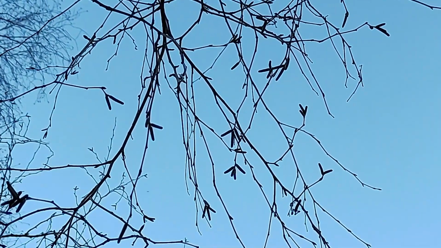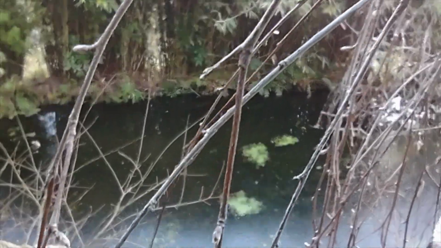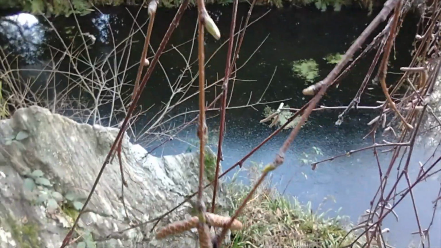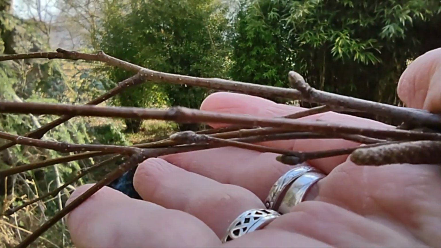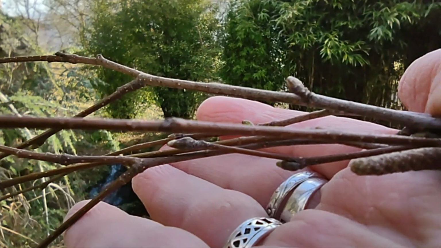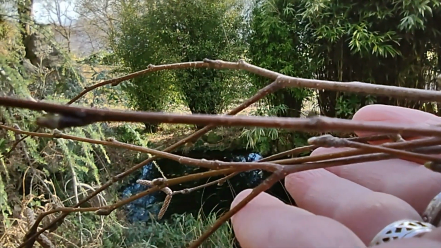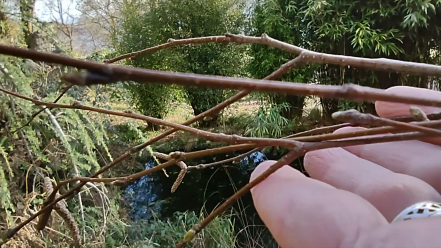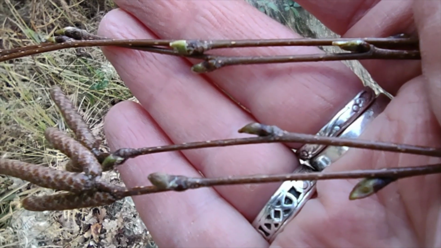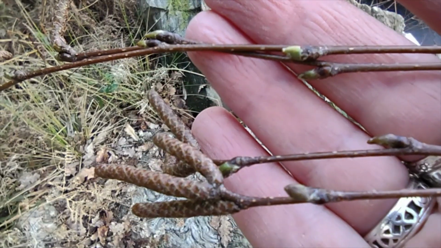Silver birch also have male catkins in the winter and female catkins which appear in the spring. Unlike downy birch, the twigs are hairless, but you will find warts on them. Like the downy birch, silver birch have alternate buds, but the buds are not sticky and they're a greeny brown colour rather than just brown.